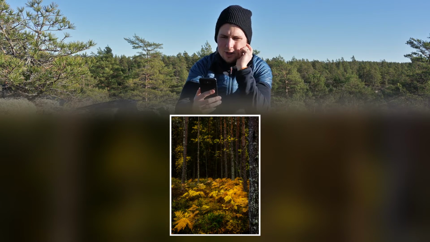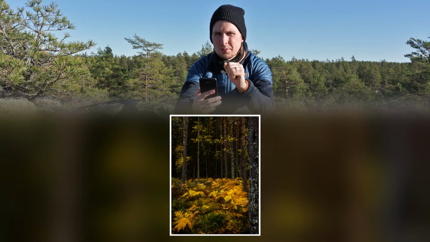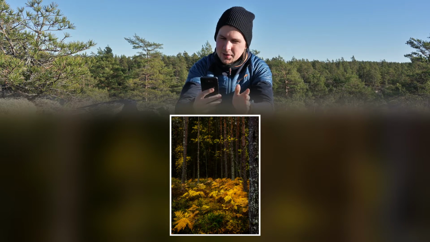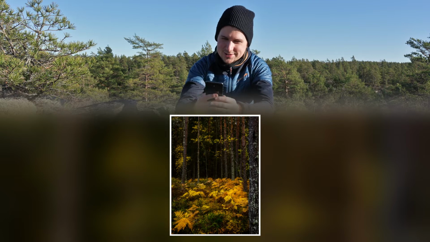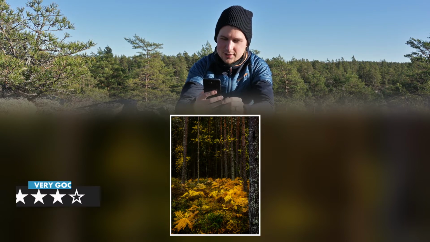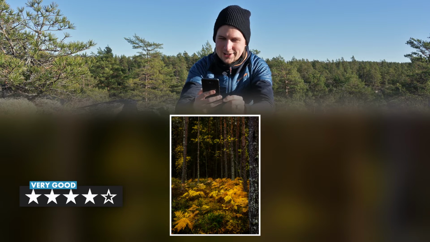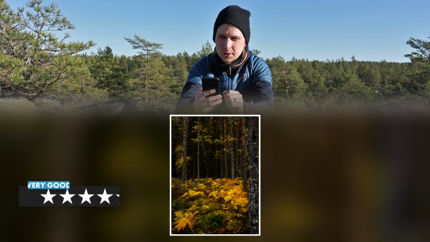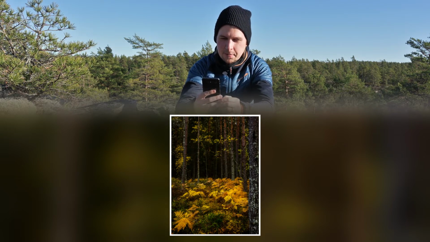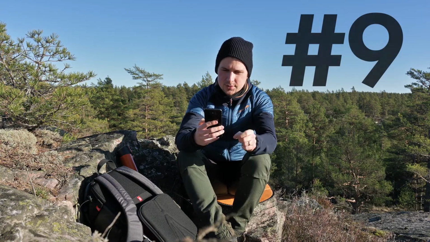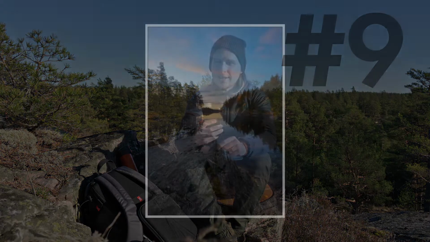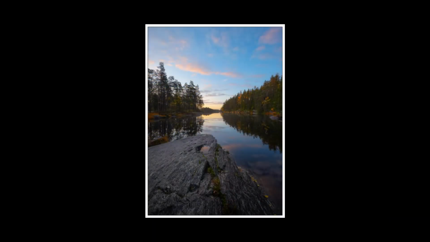I think I'm gonna keep it at 4 stars actually. I'm considering maybe bumping it up to 5 stars, but I'm not really at that point yet, so I'm gonna keep it at 4 stars for now at least. But I'm really happy with that. That is one of my favorite images of the whole autumn series. And then after that we got to Trestiklan.